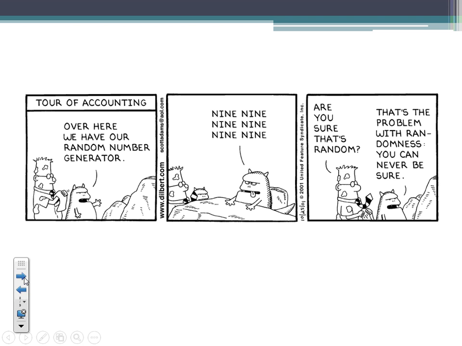All right, well, here's one more cartoon to finish out. Great example of the law of small numbers. It says over here we have our random number generator, and the random number generator is just saying 9, 9, 9, 9. It says, are you sure that's random? It says, that's the problem with randomness. You can never be sure. Right? We're seeing a small glimpse of that random number generator. For all we know, as soon as we walk away, he's going to start spewing out different numbers, and it would start to follow the law of large numbers. But in this small snapshot, we just can't know.